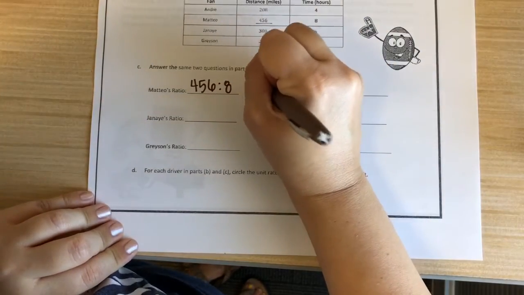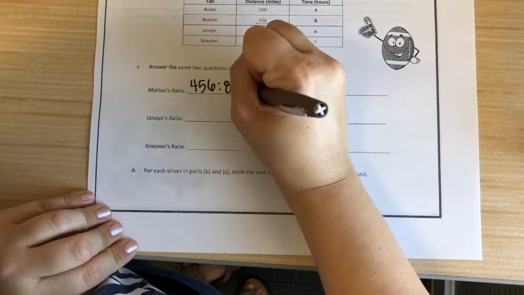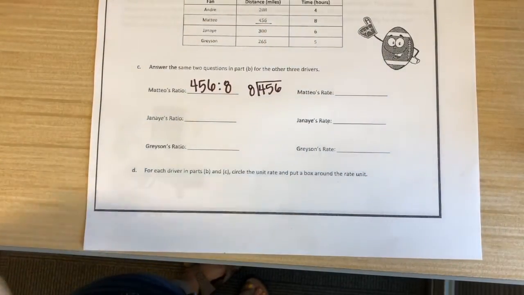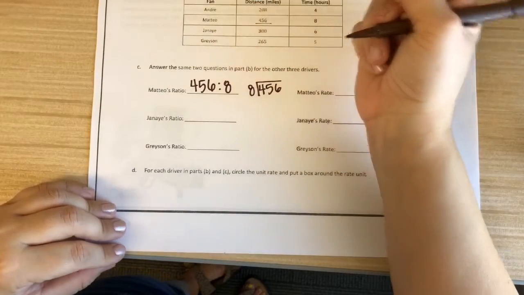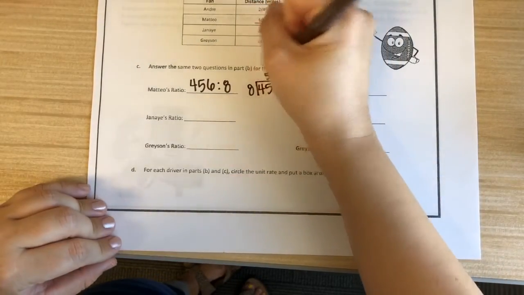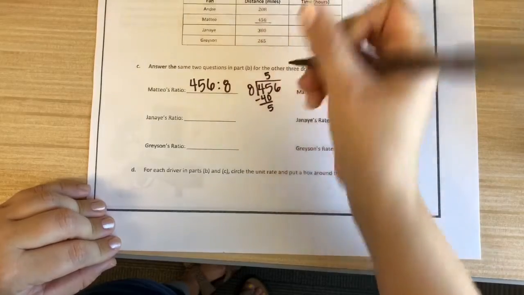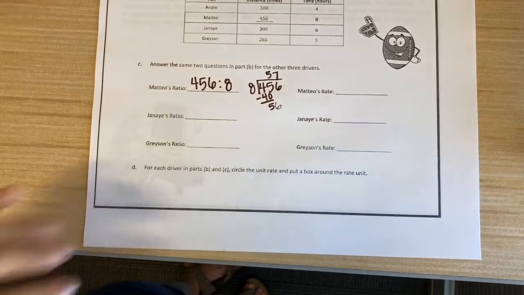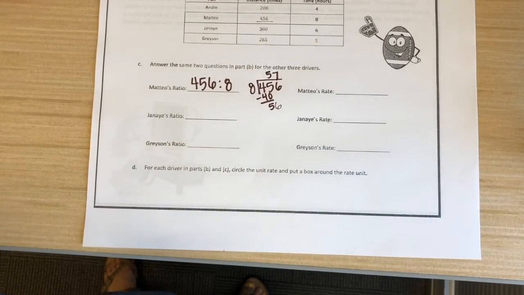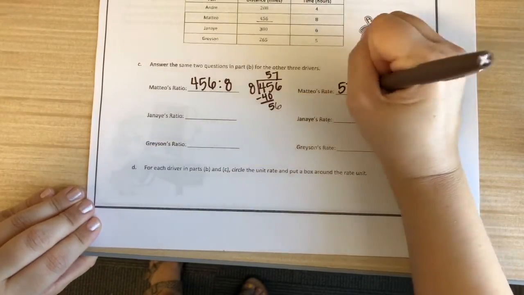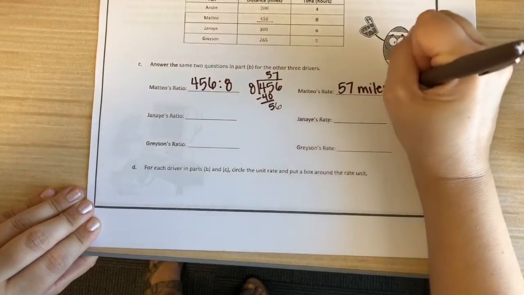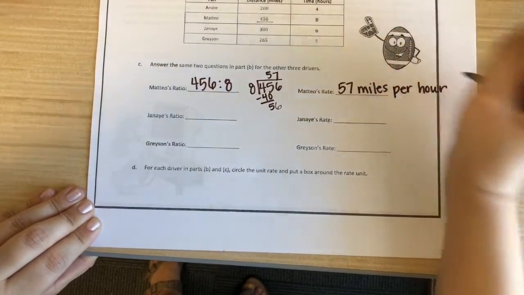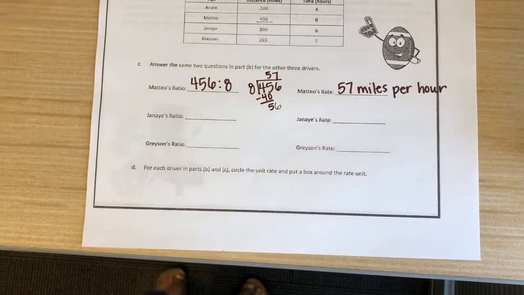So we divide 456, the total, by the amount of hours. So divide by 8. 8 goes into 45 5 times. 40 minus 5, bring down my 6. 8 goes into 56 7 times. So once again, that worked out nice and easy for us. So 57 miles per hour is the rate.